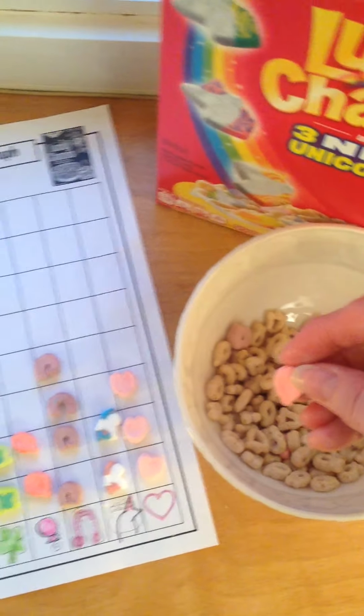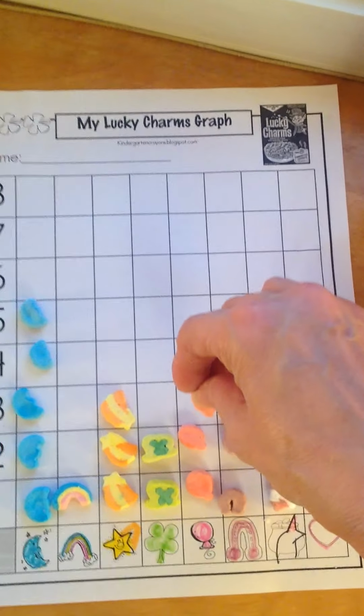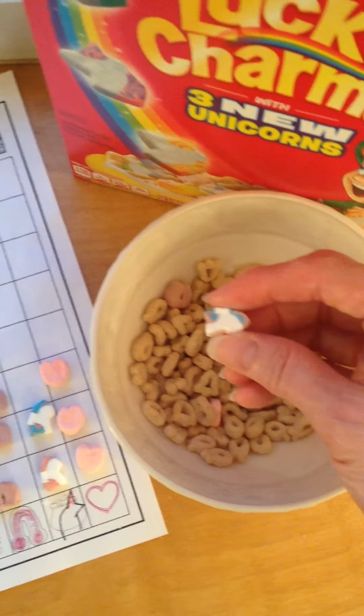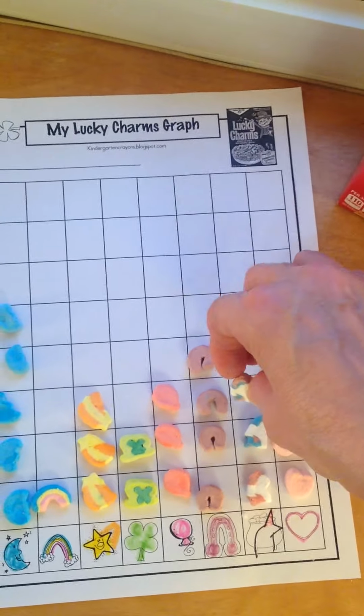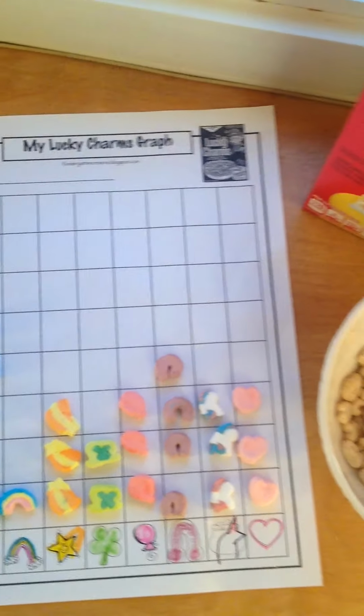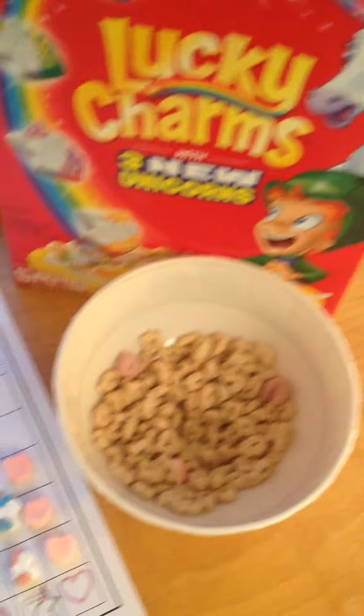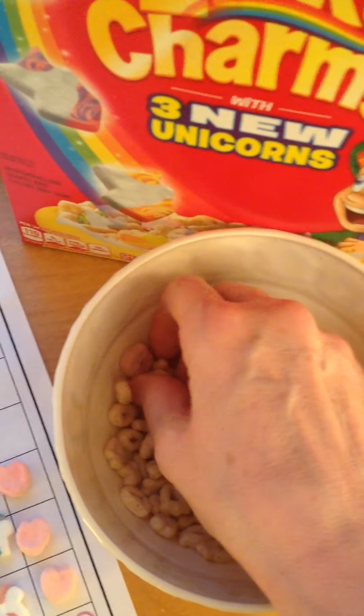This is fun. Oh, a balloon. We haven't had a balloon in a while. What's this charm hiding in here? A unicorn. Did you notice the unicorn on the box? It's so pretty, isn't it? Okay, back to our cereal bowl.